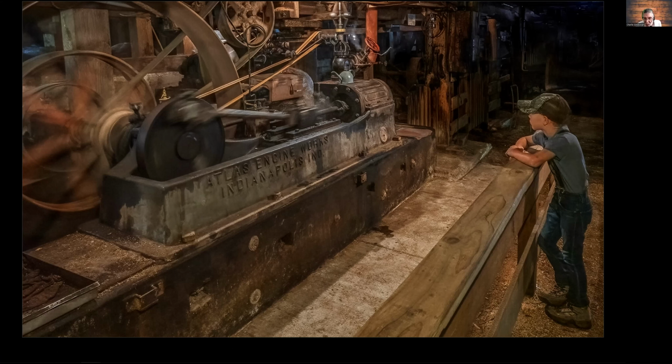I do find that the rail that the child is leaning on, that wood there, sort of gets lost a little bit. I would have been tempted to darken or lighten that a little bit to see if I can get a little more separation of that from the area around it, but that's a minor point.